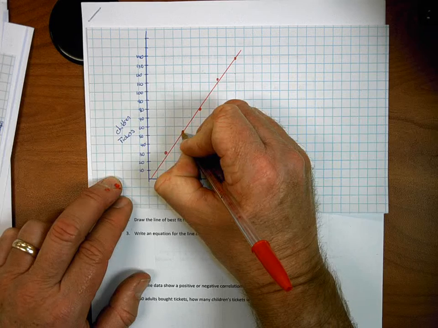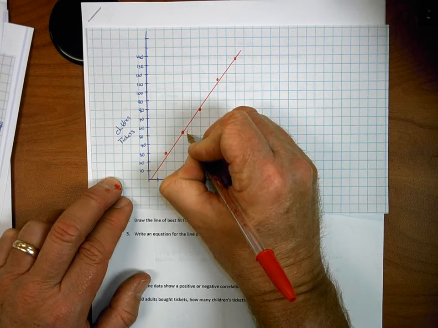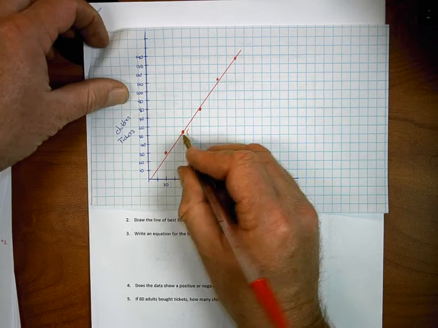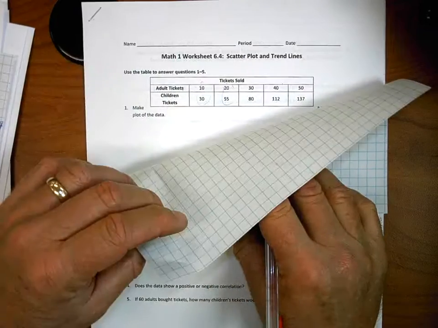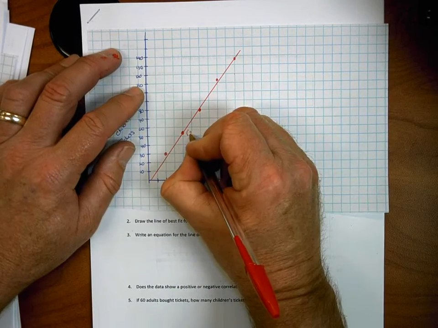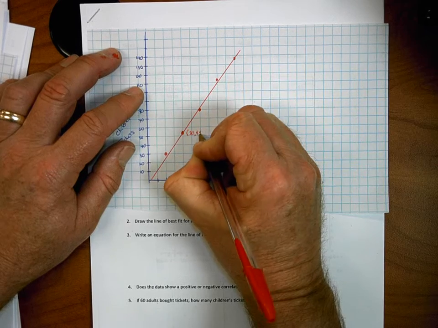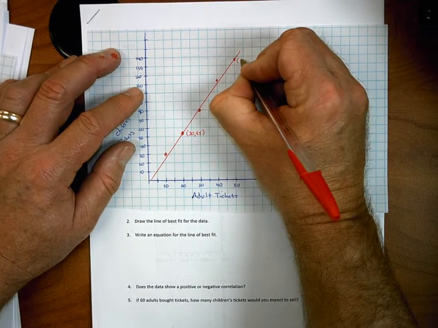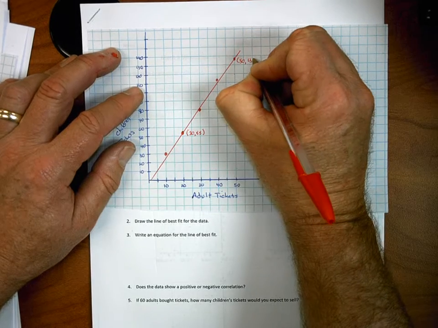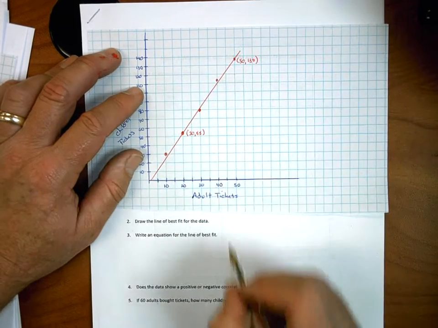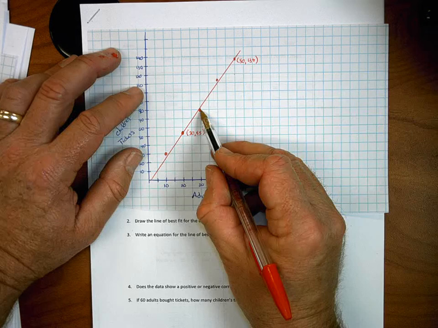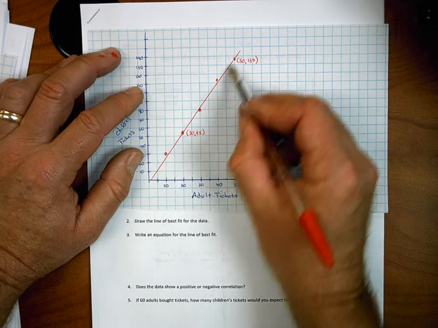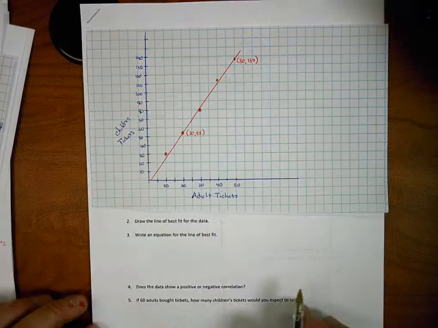You can see I have this point right here on the line, and that point is the data for 20 and 55. I think it was 20 and 55, yep. So that is 20 and 55, and then this point up here is the data for 50 and 137. Okay, I'm going to need that for what's coming up here. You can see I have 1 point that's below the line barely, and I have 2 points that are barely above the line. So that probably is a pretty good line of best fit.